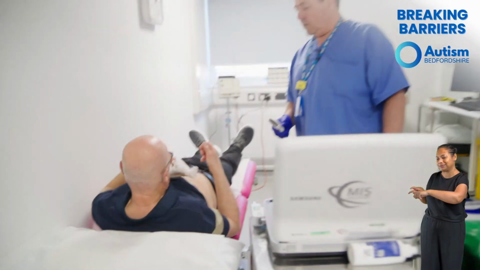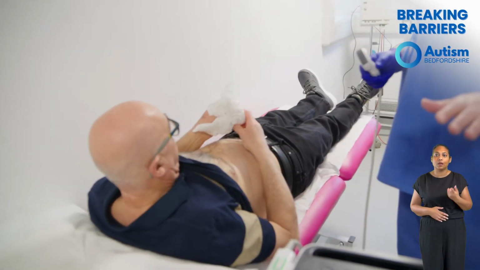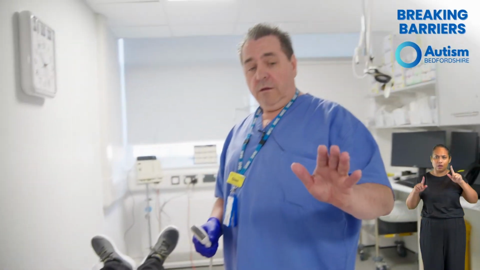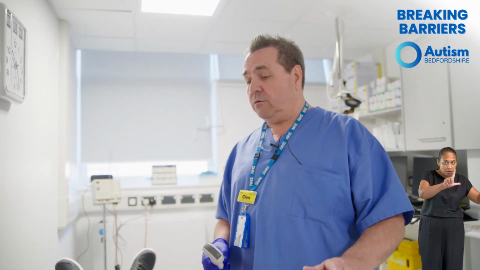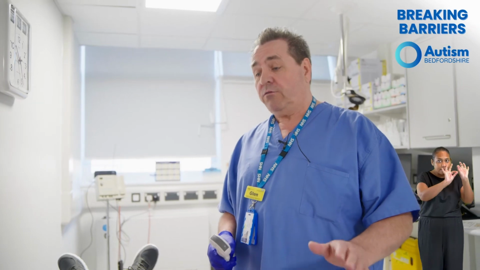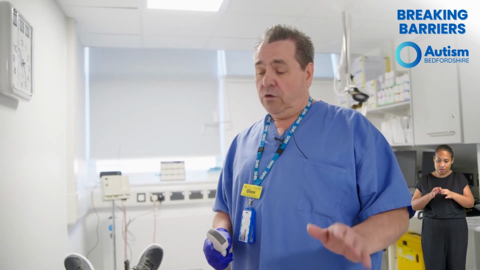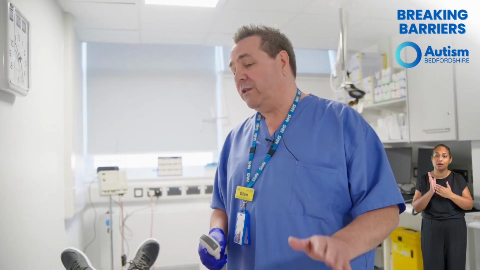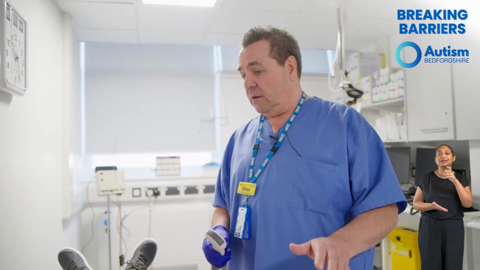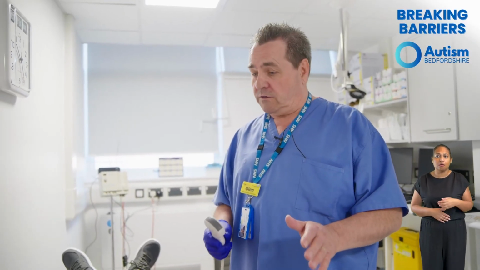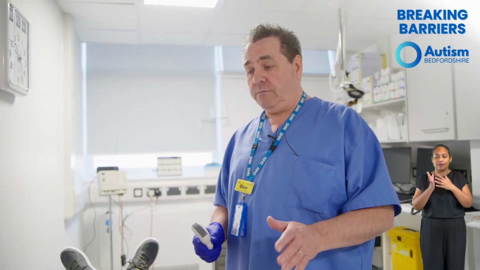So, when we do a scan for you, what we do is we take images and we measure those images to check they're below 3 centimetres. Okay. Yours is measuring around about 1.7 centimetres. So you're well below the 3 centimetre threshold for an aneurysm.